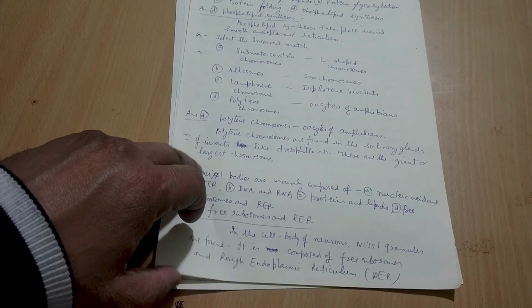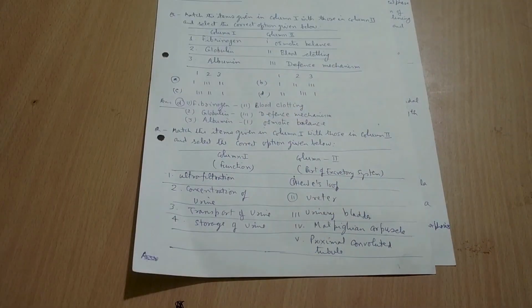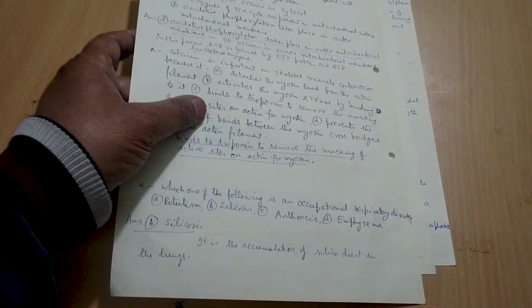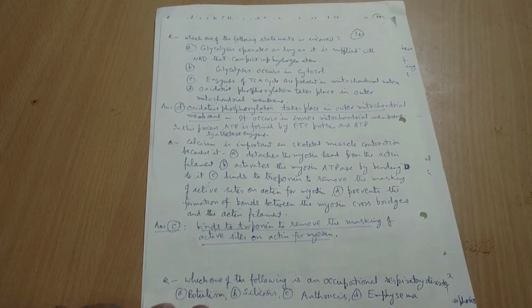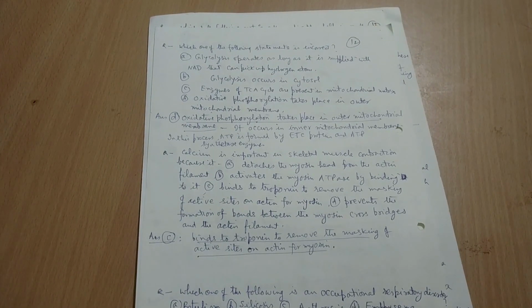Okay, next question. Which one of the following statements is correct? A, glycolysis operates as long as it is supplied with NAD that can pick up hydrogen atoms. Second option, glycolysis occurs in the cytosol. Third option, enzymes of the TCA cycle are present in the mitochondrial matrix.